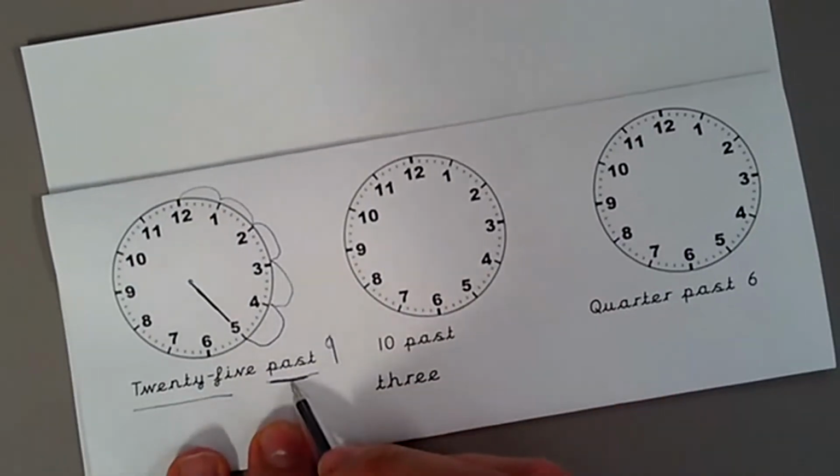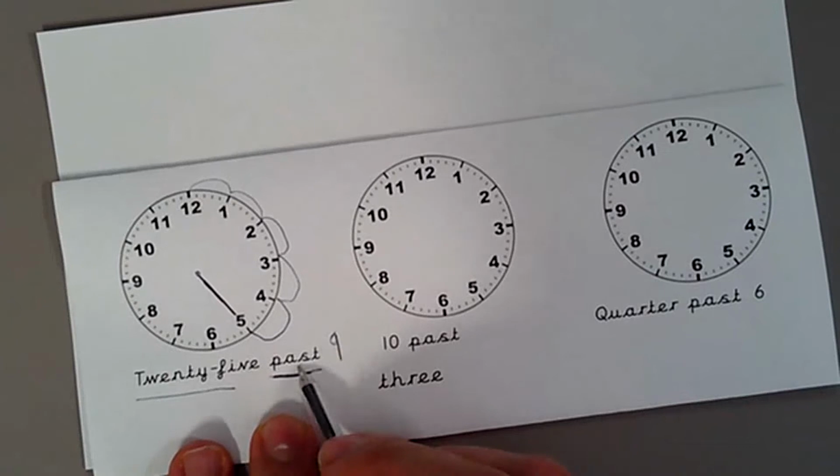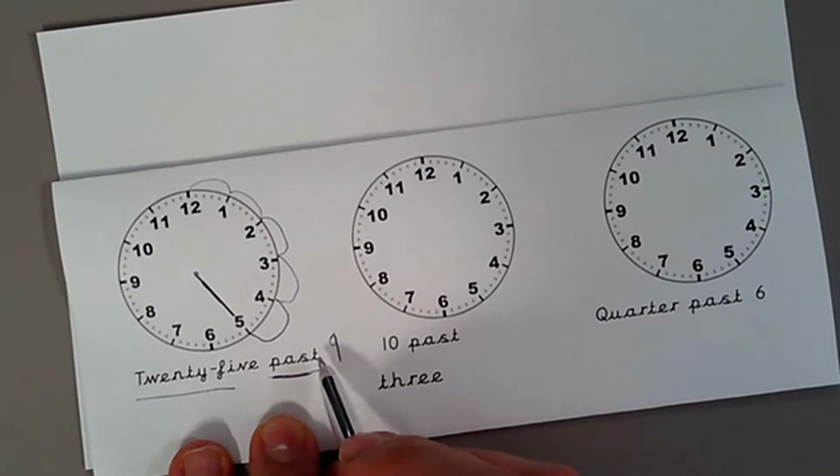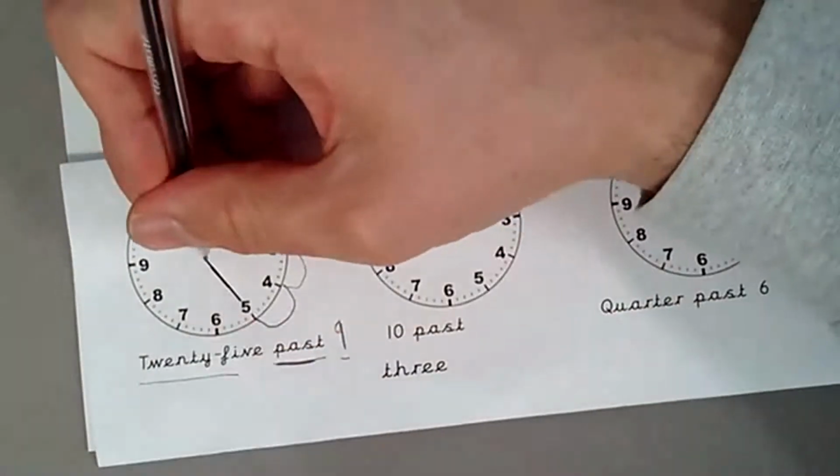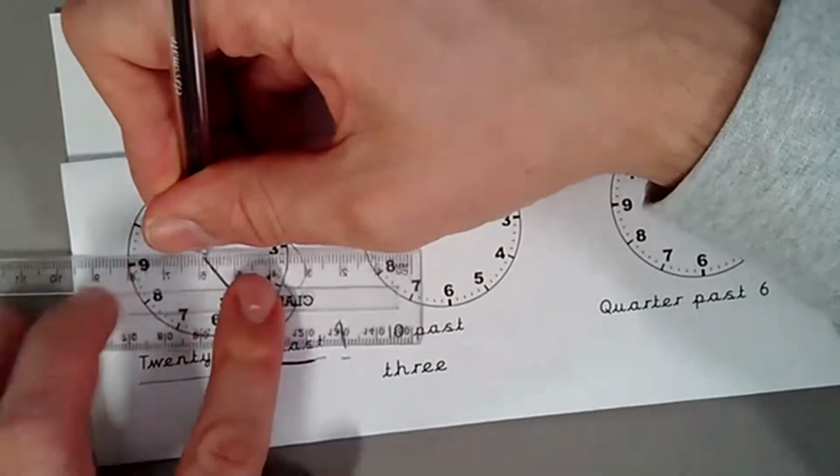Remember, when the time is past, the hour hand is between two numbers, and I choose the smaller number out of the two numbers. So if the smaller number is 9, my hour hand must be between the 9 and the 10.